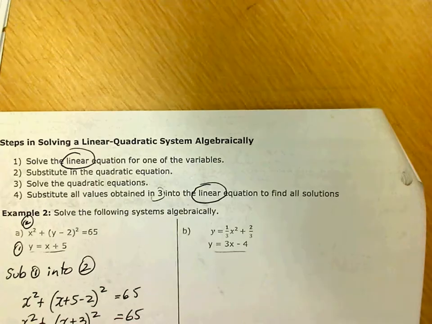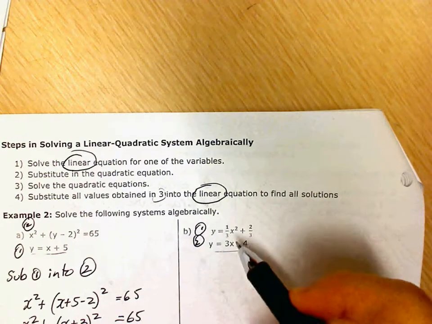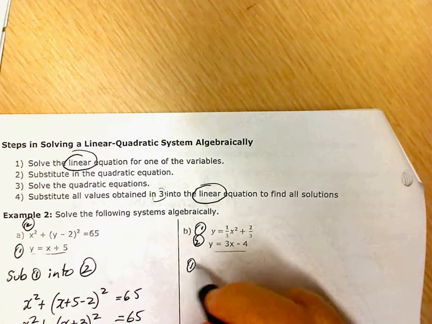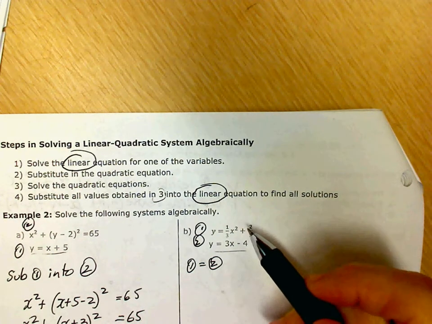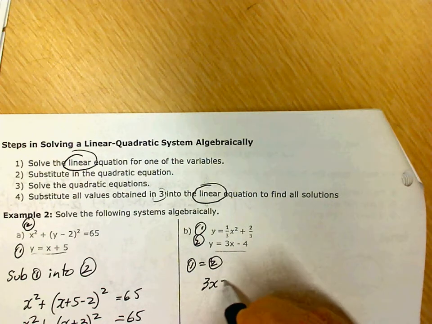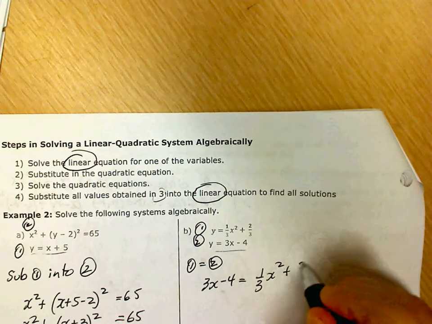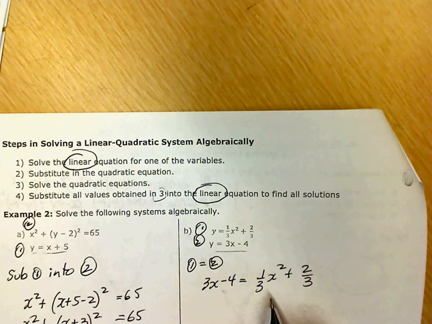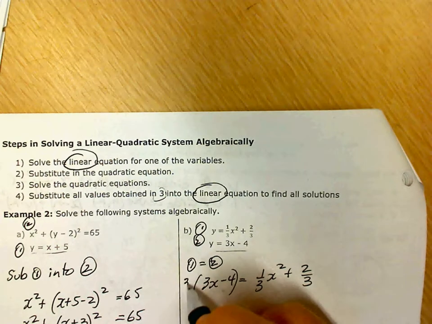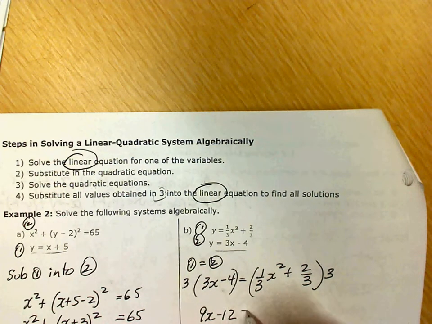Okay, here's 1, here's 2. Wherever there's a y, we'll just say 1 equals 2. Or you can say sub 2 into 1, that's okay too. So 3x minus 4 equals 1/3 x squared plus 2/3. How are we going to deal with that? What should we do first? Get rid of the denominators, right? So multiply both sides by 3. So you have 9x minus 12 equals x squared plus 2.